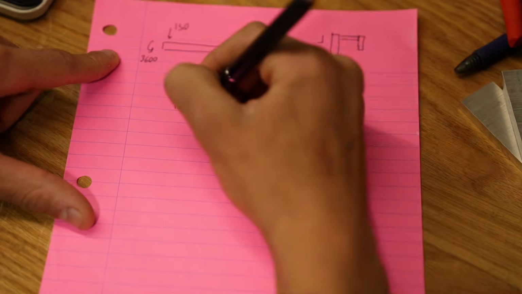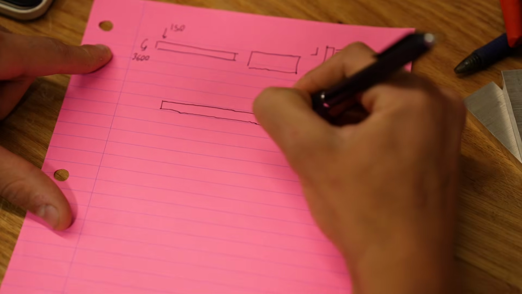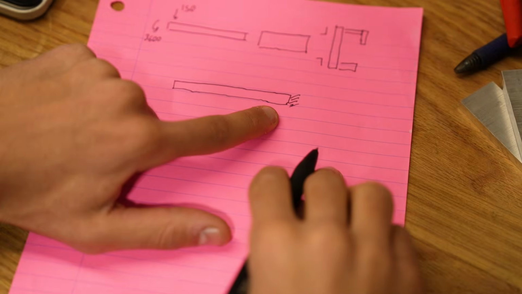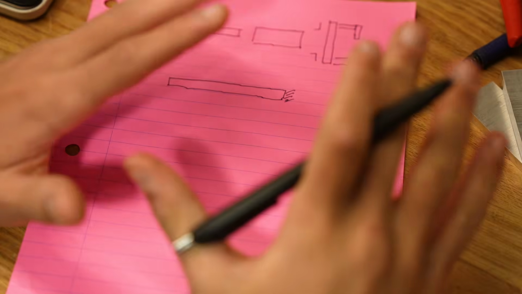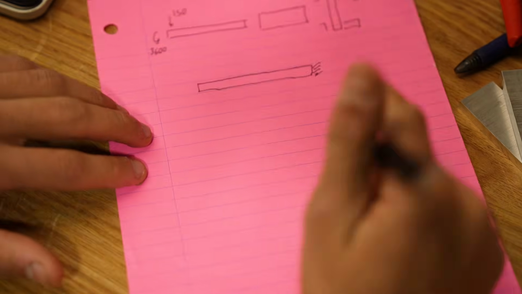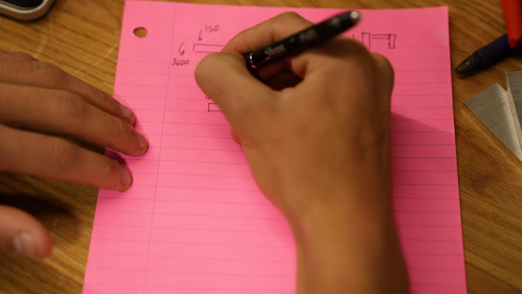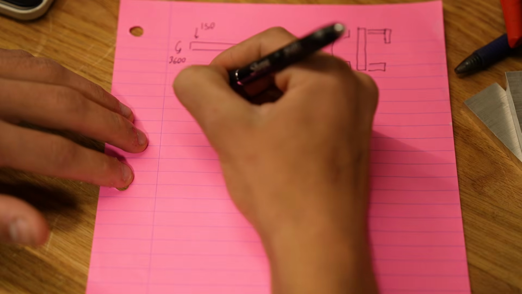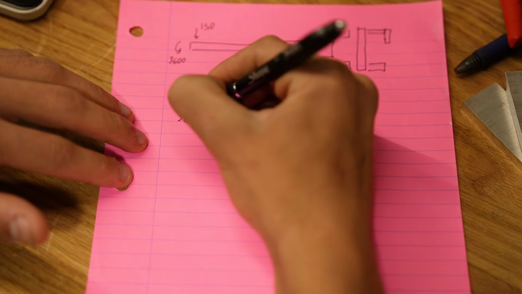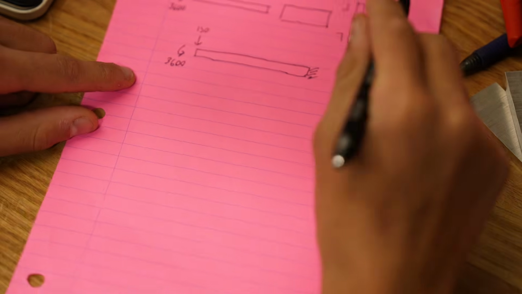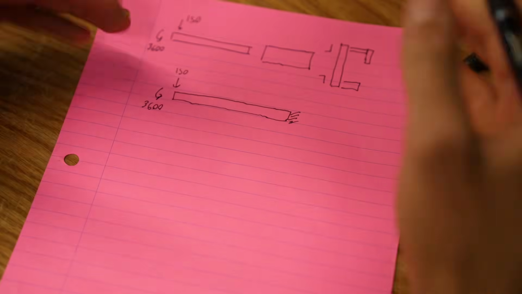If we draw out its bending diagram, assuming that one end is fixed, as it approximately is with this assembly up here, we're going to apply the loads, 150 pounds and 3,600 pounds. 3,600 inch-pounds, my apologies.